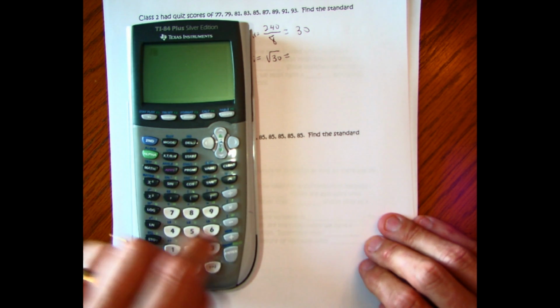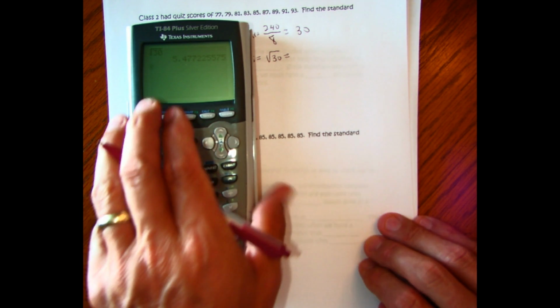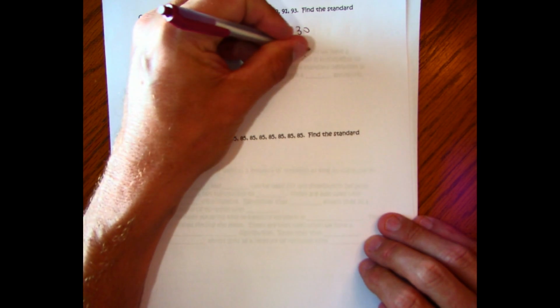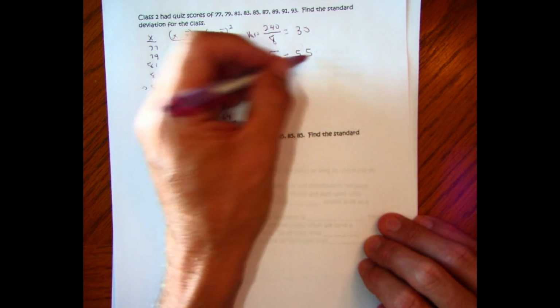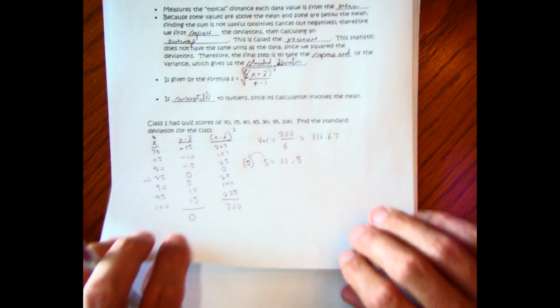and I get about 5.5-ish. So this is how we quantified the variation. Well, we said that this had a standard deviation of 10.8. This class had a standard deviation of 5.5. What does that mean? It means that class 2 had less variation than class 1. They were more consistent in their scoring than class 1 was.